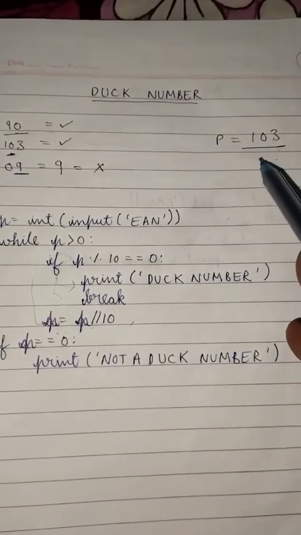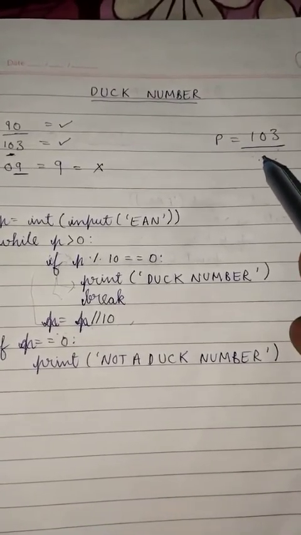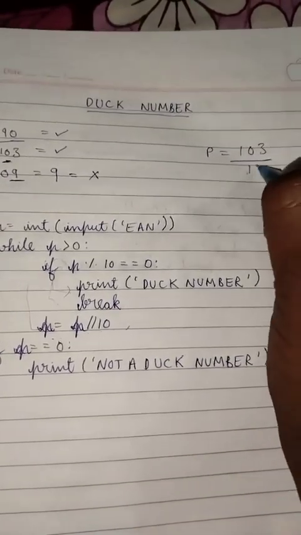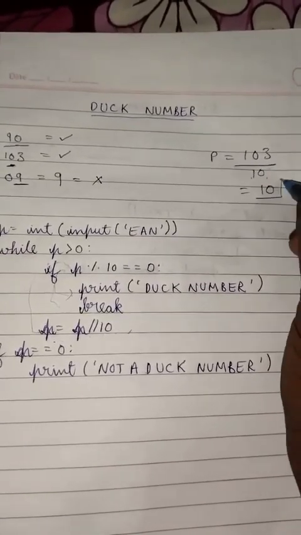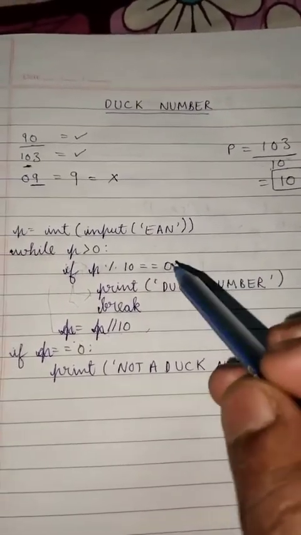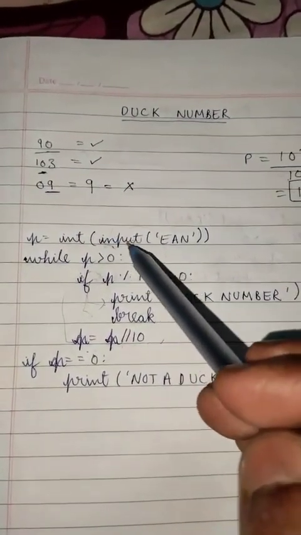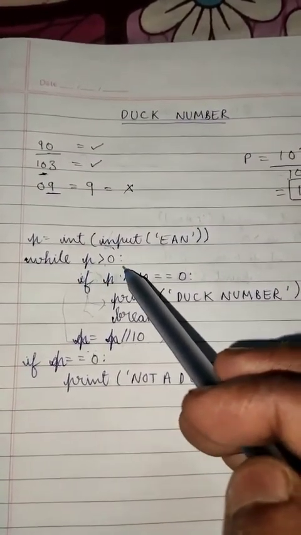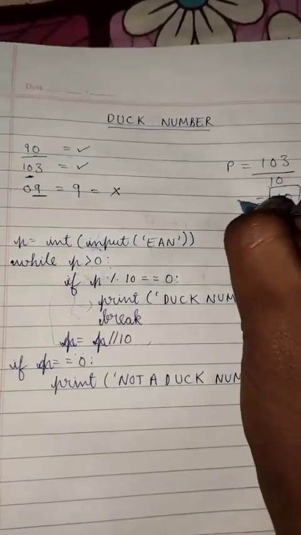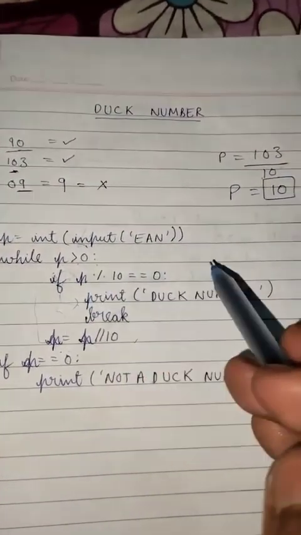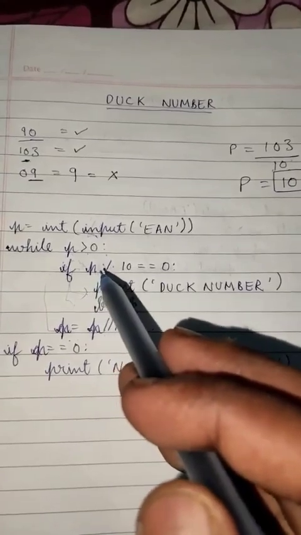And if we do floor division of p, if we divide by 10, then the value will be 10. Now again it will come into the loop, and it will check whether 10 is greater than 0. As now the value of p is equal to 10, it will check whether 10 is greater than 0, then it's a true statement.